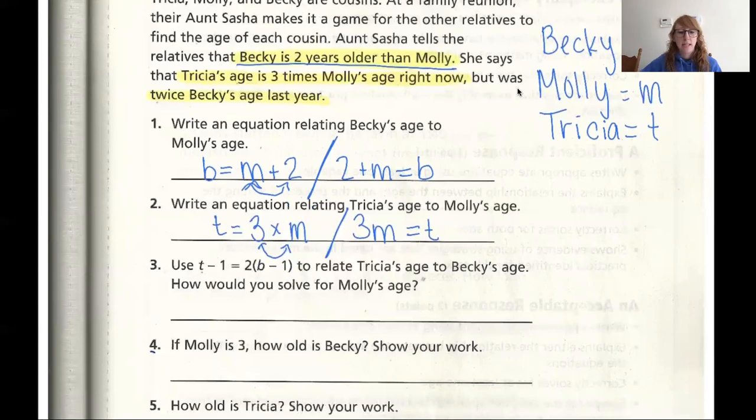Number 3 asks us to use this equation to relate Trisha's age to Becky's age. And that equation is just saying that if we give a value for t and we solve on this side, it should be the same as if we solve for this side, okay? It's a lot of numbers and a lot of letters, just saying that this equation equals this equation.